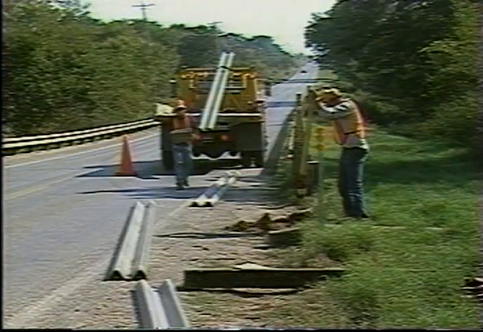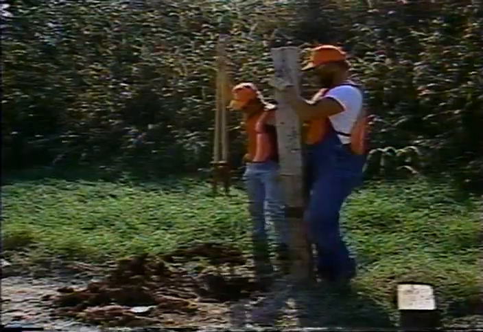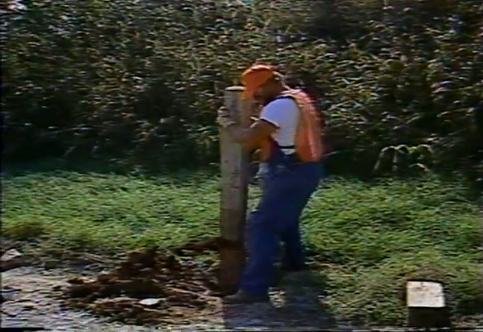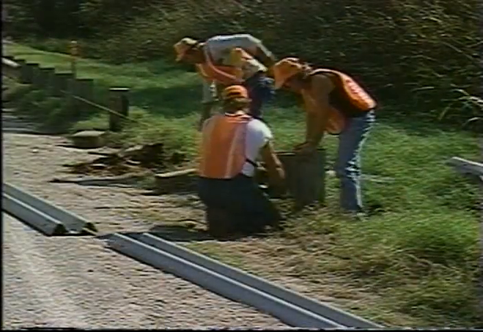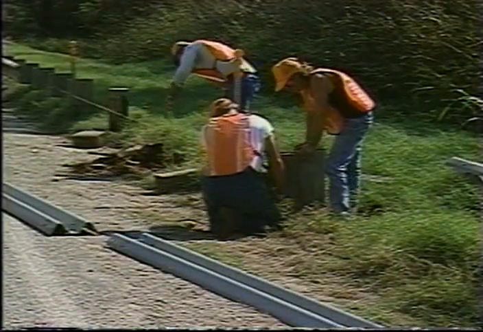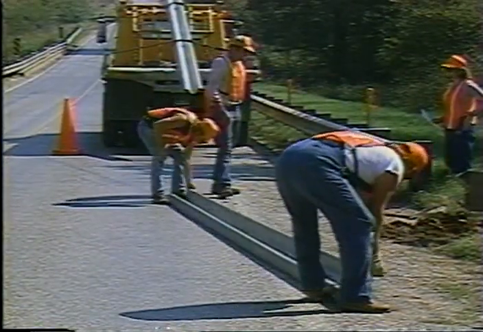At this point, the post hole needs to be cleaned up and adjusted to proper depth. Next, place the posts and attach the blockout and, if needed, backup plates. A tape measure or string line is used to adjust the posts to their proper position. The crew next begins hanging the guardrail.